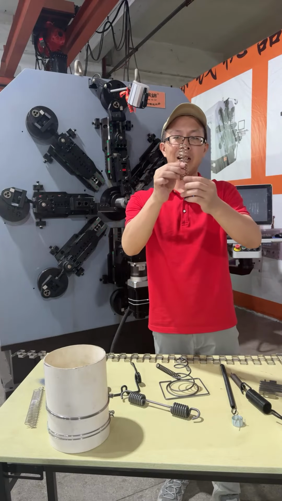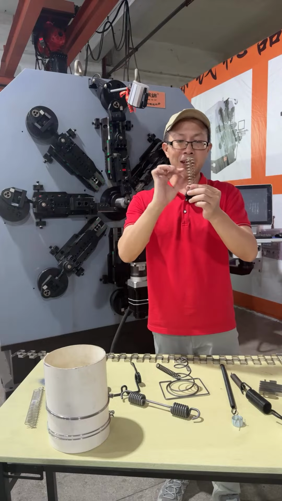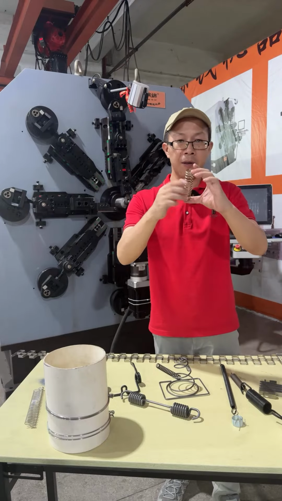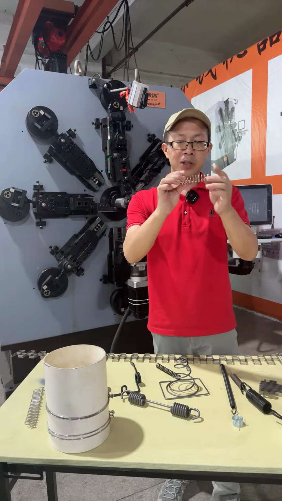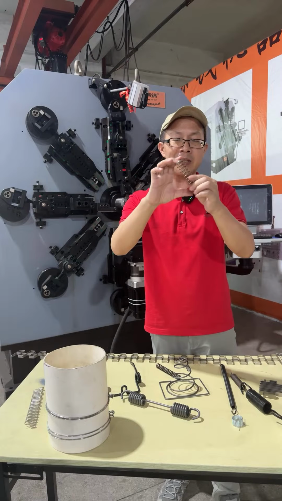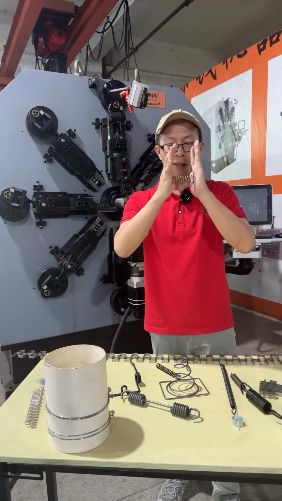For this one, the regular key parameters are the wire thickness, the outer diameter of the spring, the free length, and the compressed length.